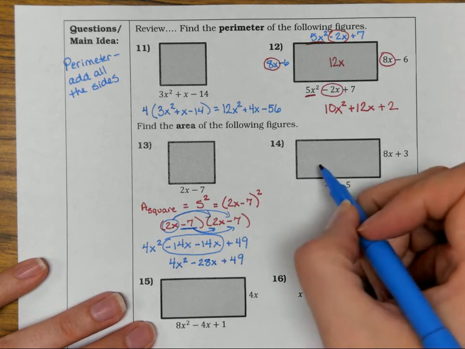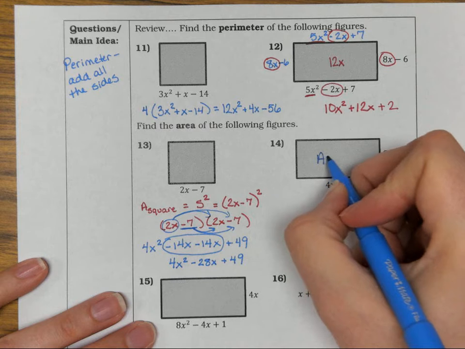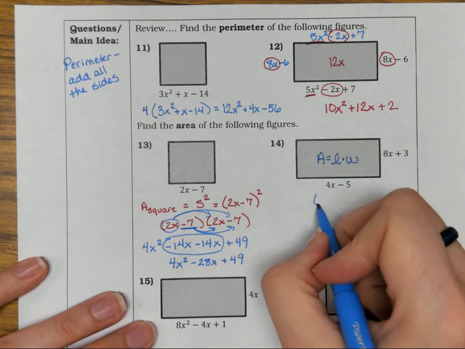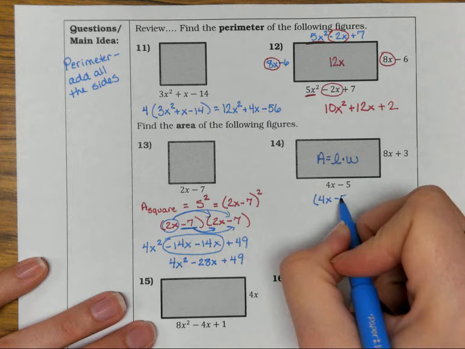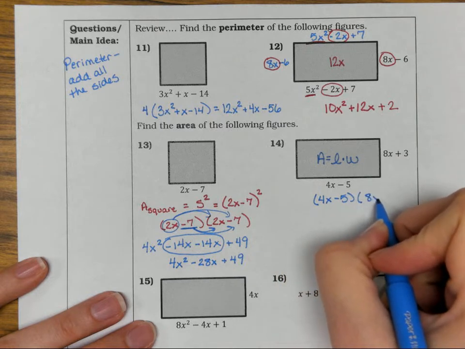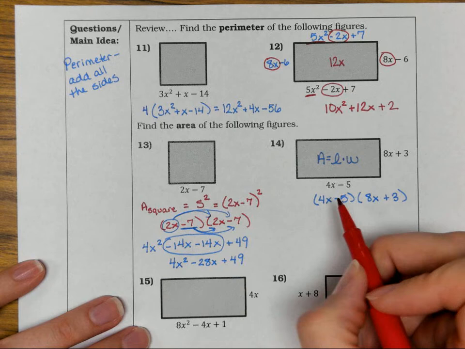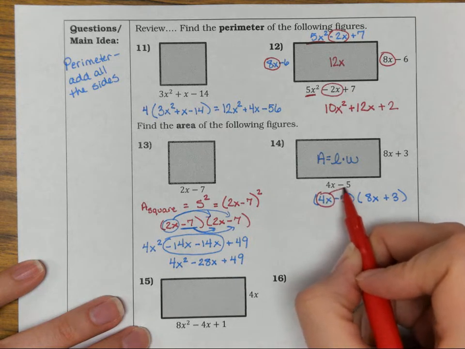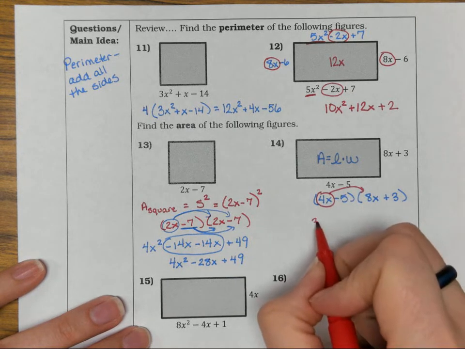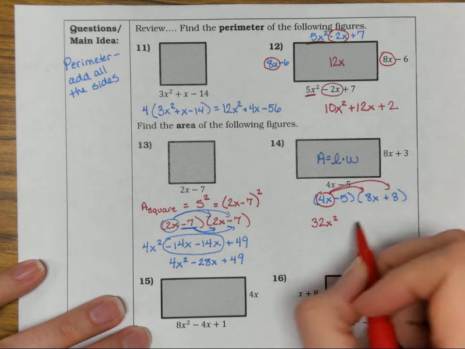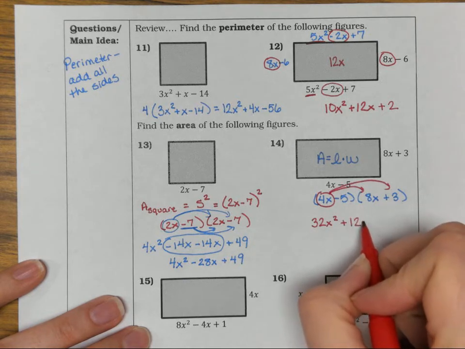Okay. Area of a rectangle is length times width. And so I have 4x minus 5 times 8x plus 3, and I'm just going to use distributive property to multiply it out. 4x times 8x is 32x squared. 4x times 3 is 12x.